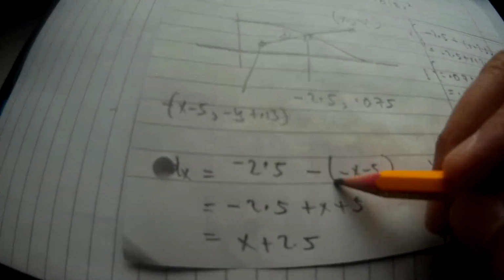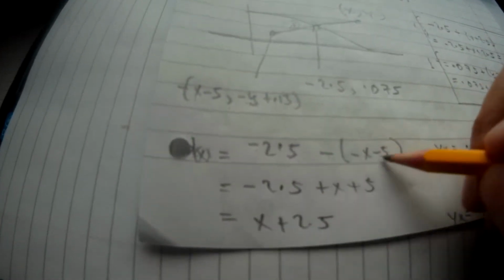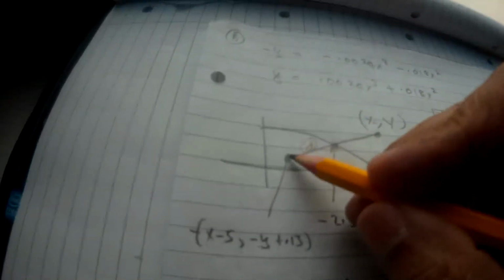So we get minus 2.5 minus x minus 5. So this distance, the x coordinate, the dx, right? I'm going to call it dx. That's actually confusing, dy dx. I'm calling it the distance of x, right? Let's put a bracket around it. You get minus 2.5 minus x minus 5. Minus 2.5, that becomes plus x, and minus by minus 5 is plus 5. So you get x plus 2.5. So from there to there, the x coordinate changes by x plus 2.5.